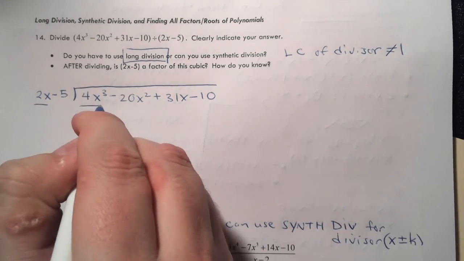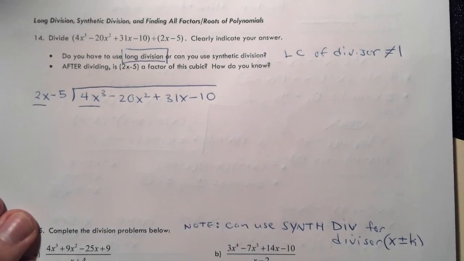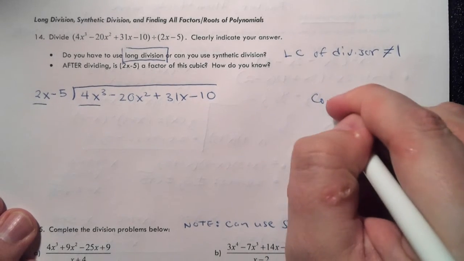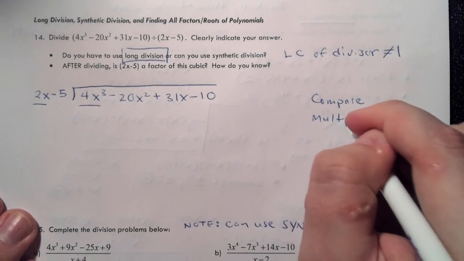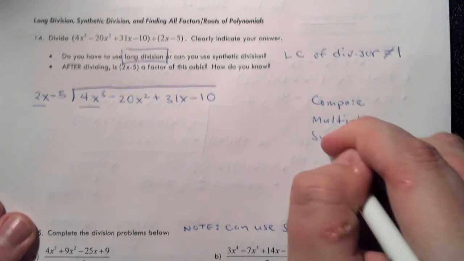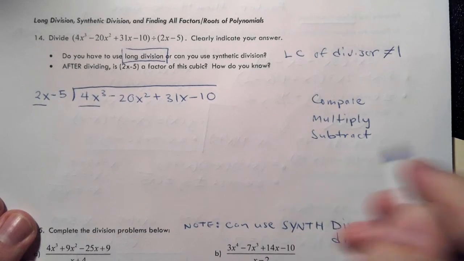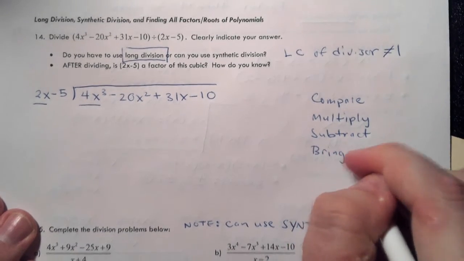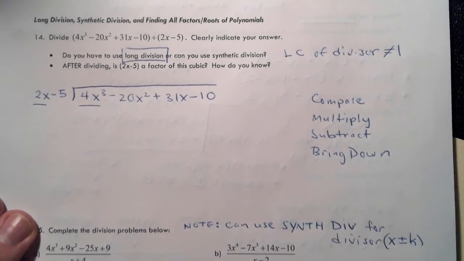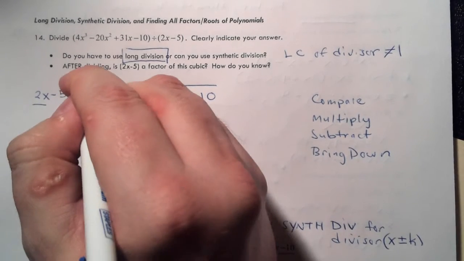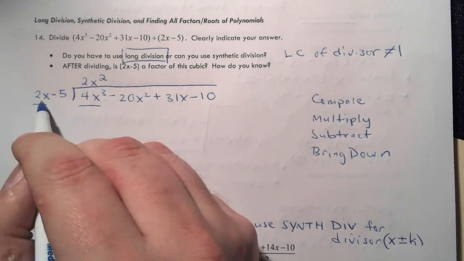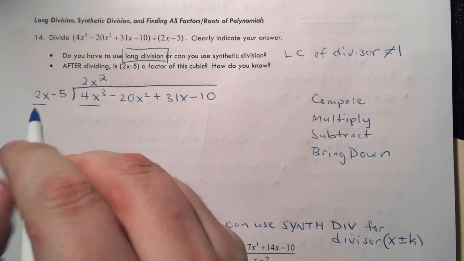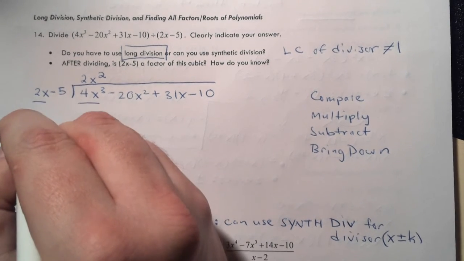We're going to compare our leading terms at each step. We compare, and then we will multiply. We will subtract and bring down. So 2x goes into 4x cubed. How many times? Well, that would be 2x squared times. 2 times 2 is 4, x times x squared is 4x cubed. Now I need to multiply my whole divisor by that.